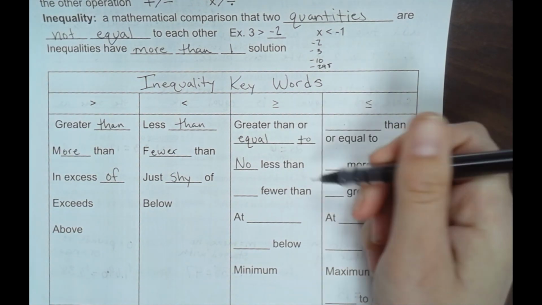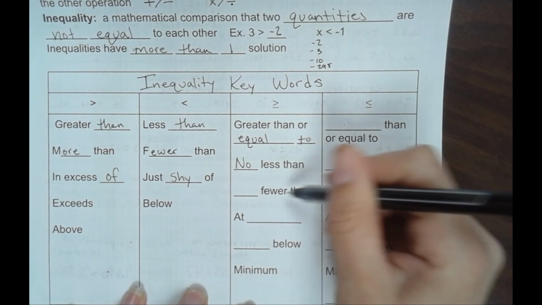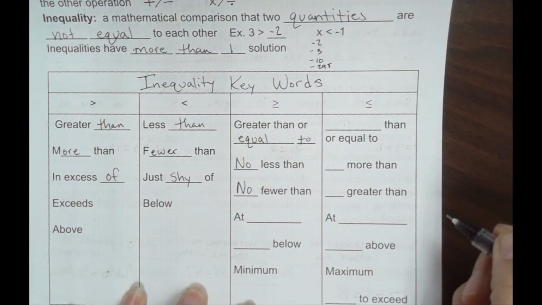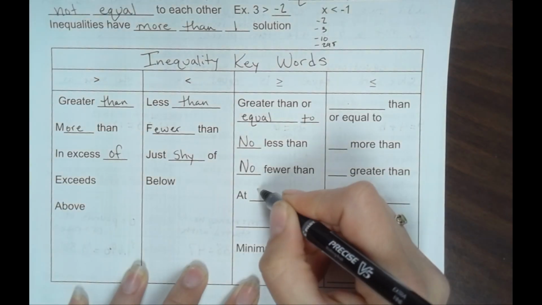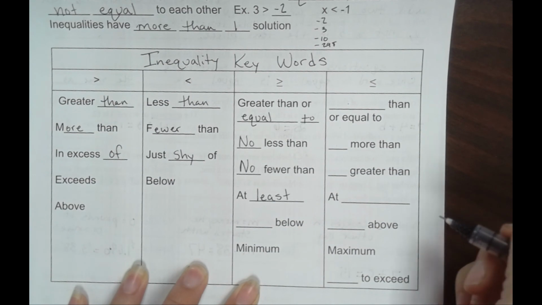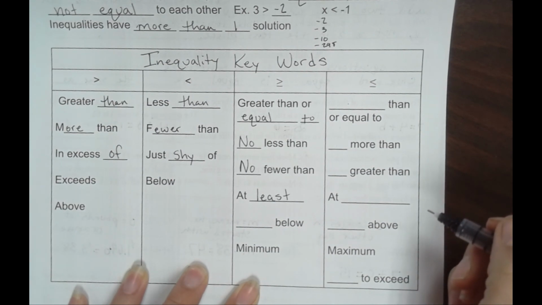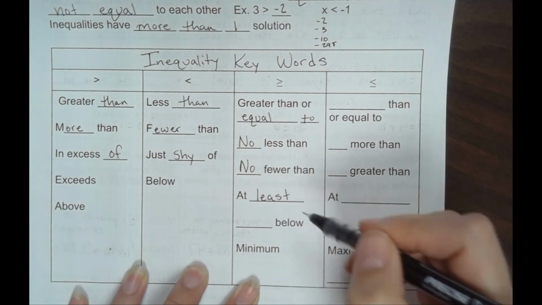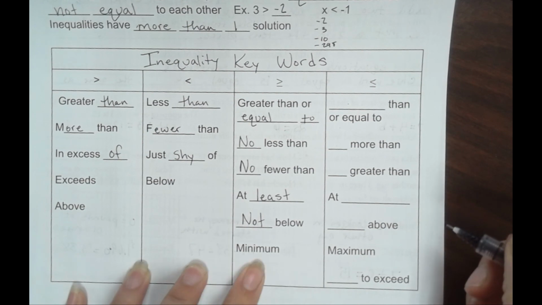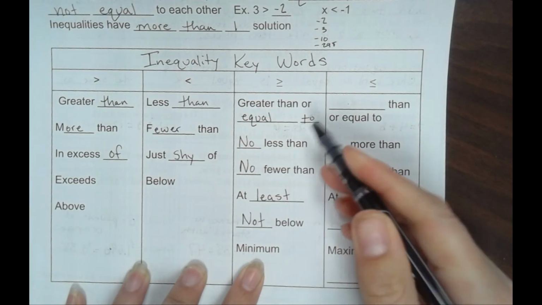So no less would work for this one. No fewer than as well. At least, if I say I'm going to give you at least $5, I could give you equal to $5. I could give you more than $5, but if I give you less than $5, I'm breaking my word. Not below or minimum. These are all words that can relate to this.